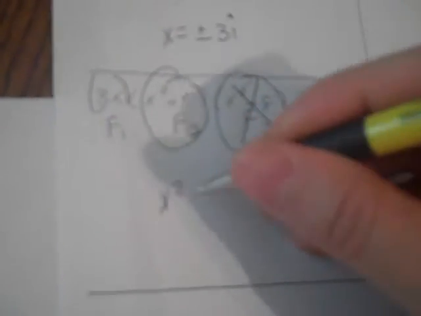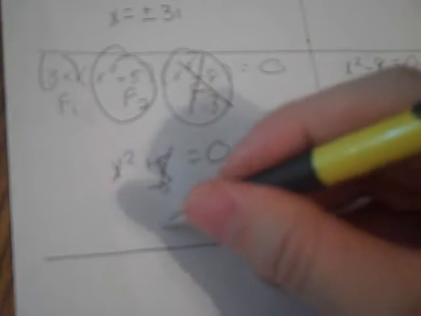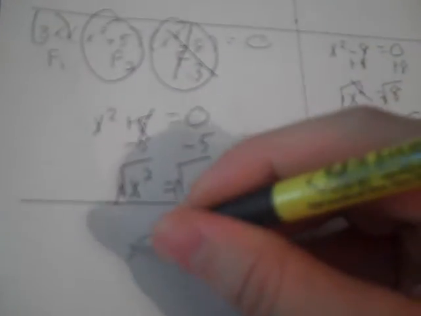So x to the second plus 5 equals 0. Undo the plus 5 by minusing 5. Undo the second power with a square root. So x equals, we have a negative, so it's plus minus, but when we have the negative, we need to extract the I.